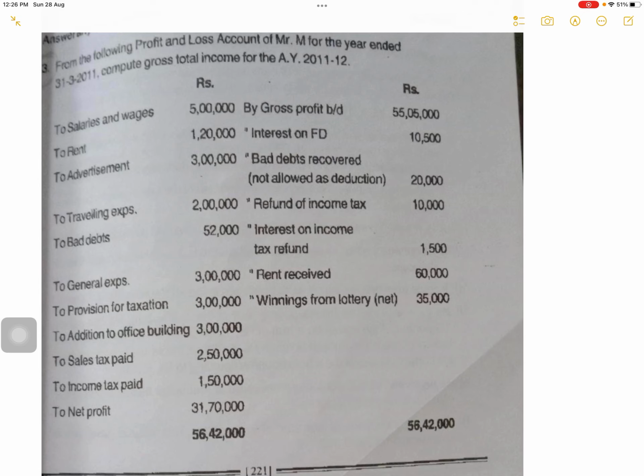Okay, items which are there on the credit side, which you are not supposed to show, those you will subtract. So debit side you will add, credit side you will subtract. Okay, so now besides gross profit, interest on FD is given. This is income from other sources, you are not supposed to show it here, so you will subtract 10,500.